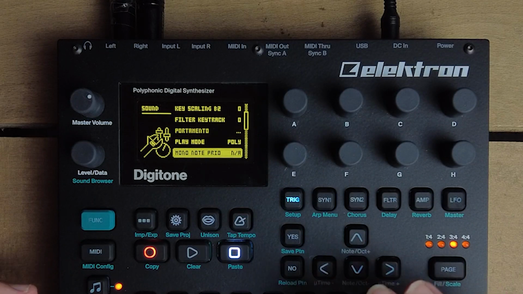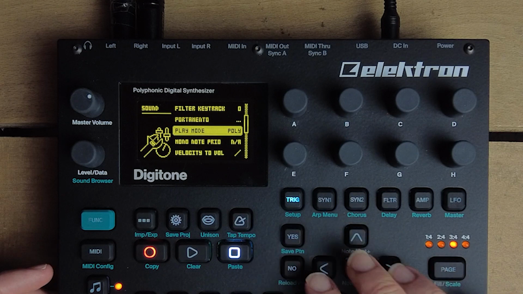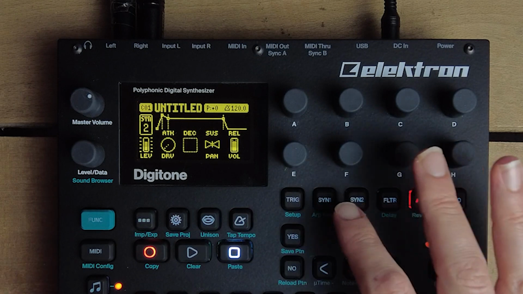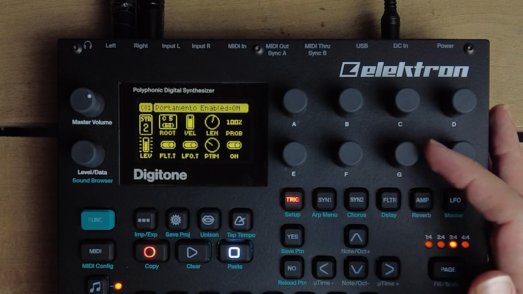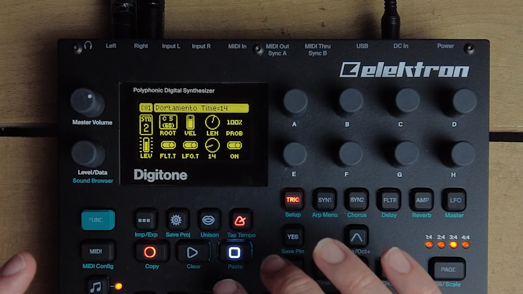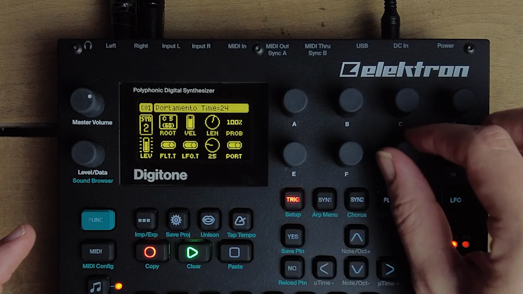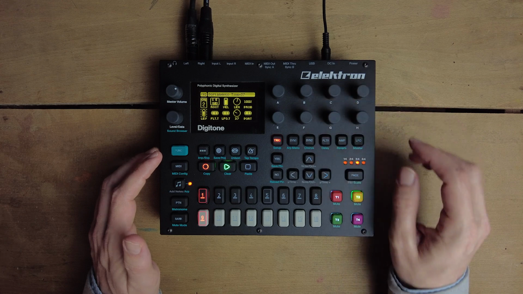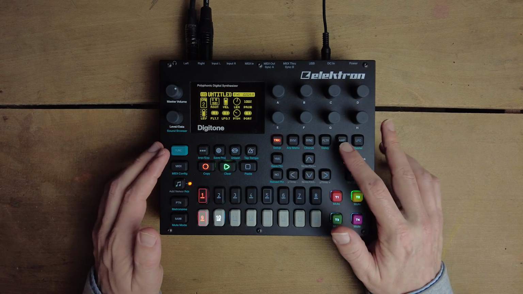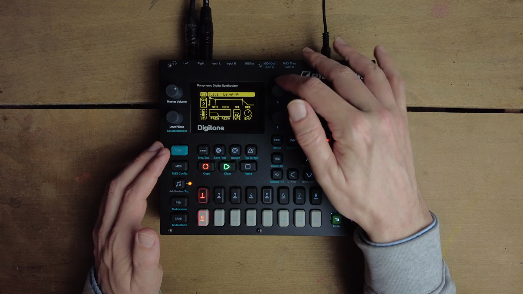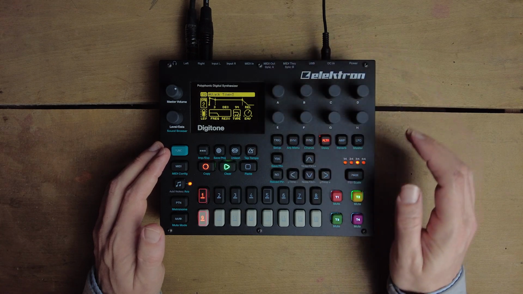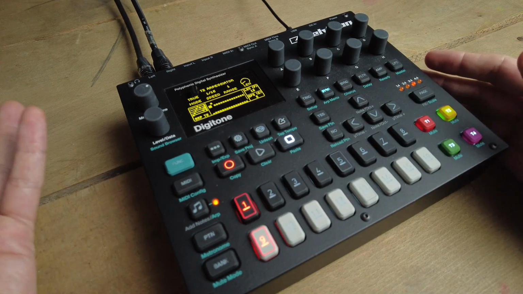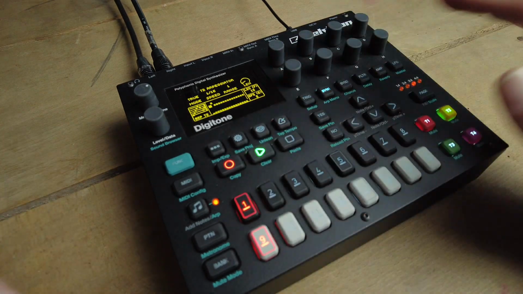Gonna set this sound to mono. For this I'm going into this setup menu, and where it says play mode I'll choose mono, and now I'm gonna turn on the portamento, and I'm gonna have a listen to what that sounds like. I'm thinking this could be something where I turn on the arpeggiator and turn it off, because it works both ways.